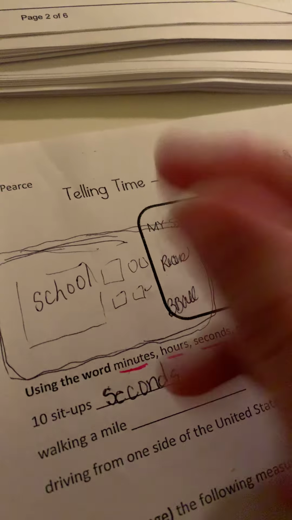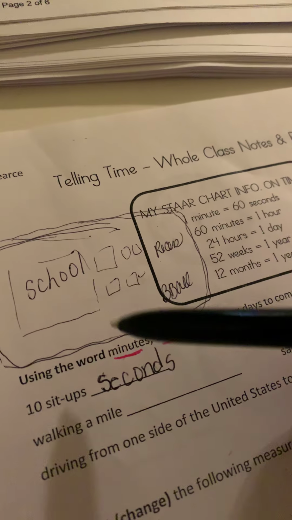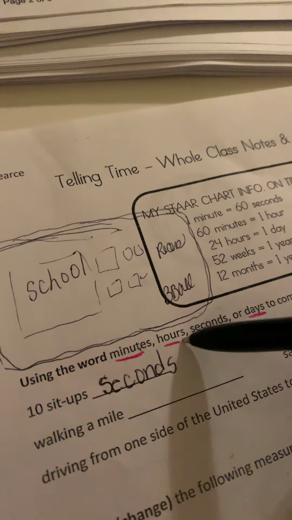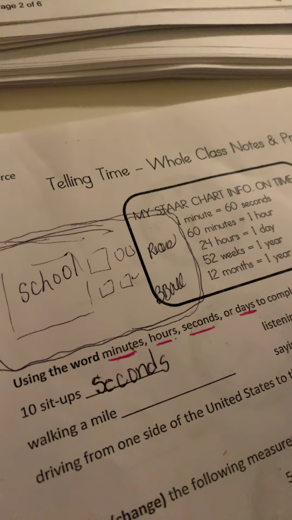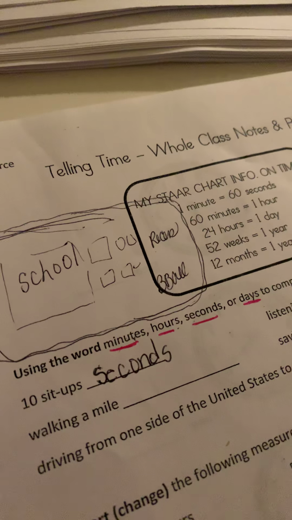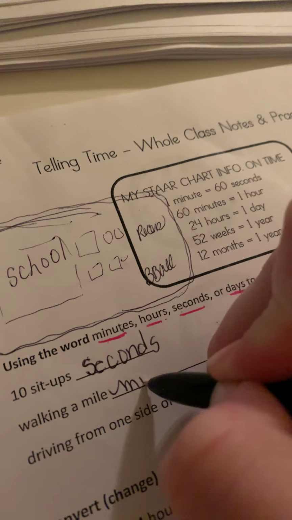So do you think we could do that in 60 seconds? Do you think we could do it in minutes? Do you think it would take us hours? I want y'all to think. Raise your hand when you think you know. All right, answer out loud now. Hopefully you get minutes.